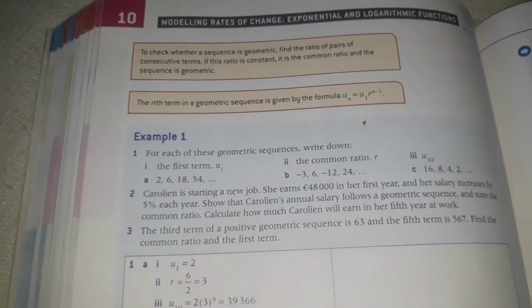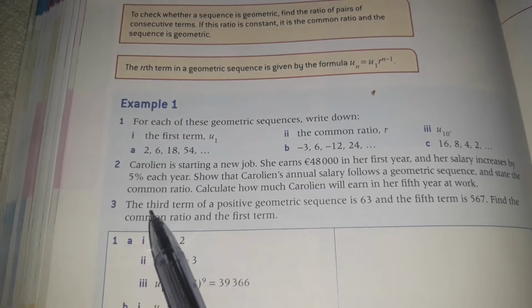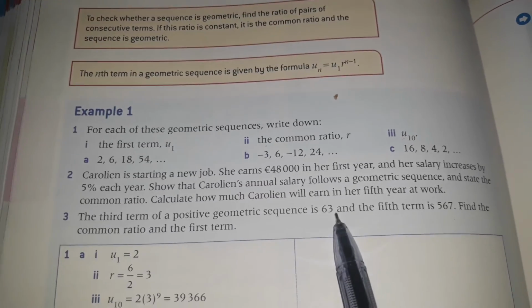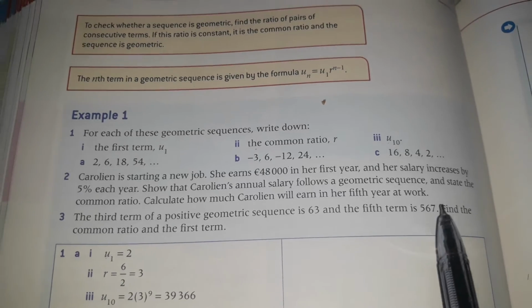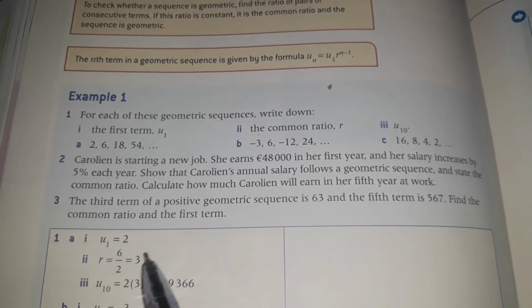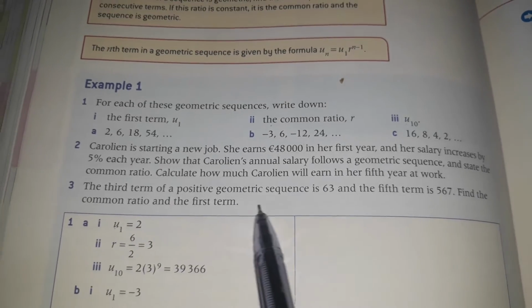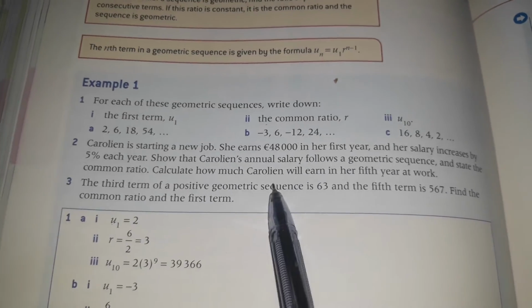Okay, the most fancy question of this example. Now, there are two sets of information given here. It says the third term of a positive geometric sequence is 63 and the 5th term is 567. Find the common ratio and first term. Okay, we can see there are two sets of information given here. The third term and the 5th term.